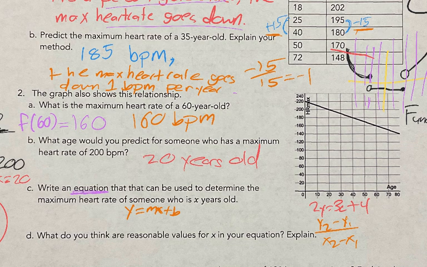But I don't want you to think it's always the top, because if the graph goes this way, it wouldn't be the top. It would be the bottom. Let's talk about that. I guess if it's a line, it's got to be top, bottom, or horizontal. Okay, so f of x equals negative 1x plus 220.